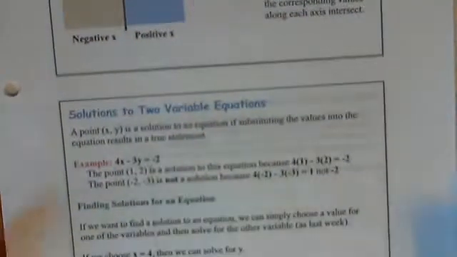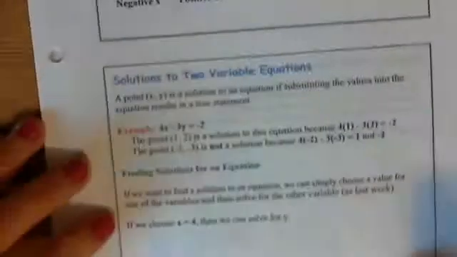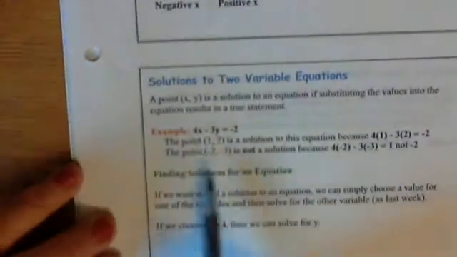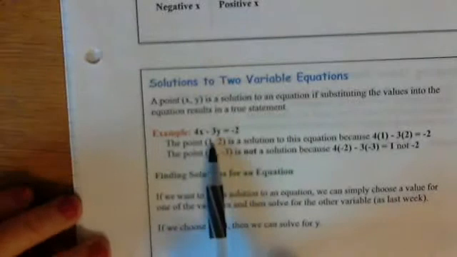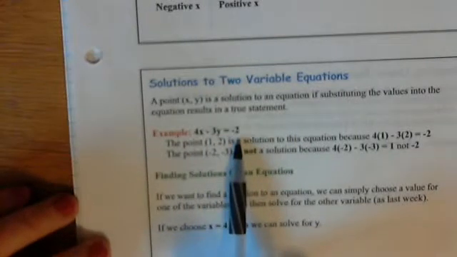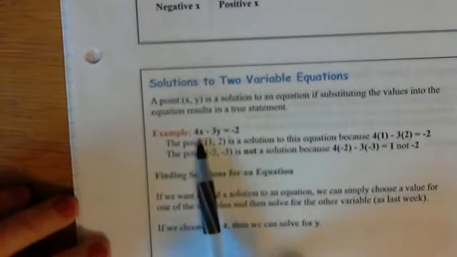Alright, this is week 2. We're working on solutions to two variable equations. So what you see in this example here, 4x minus 3y equals negative 2, is an equation, and we have two things that are unknown. We have the variable x and the variable y.